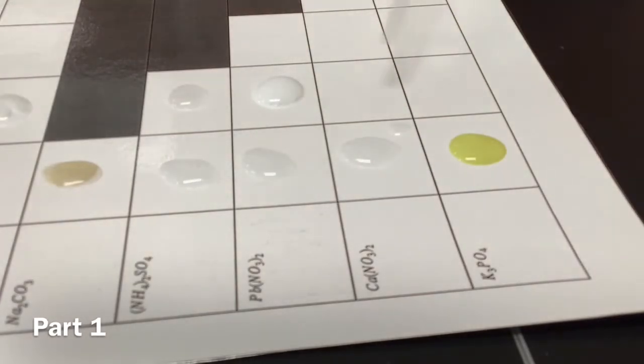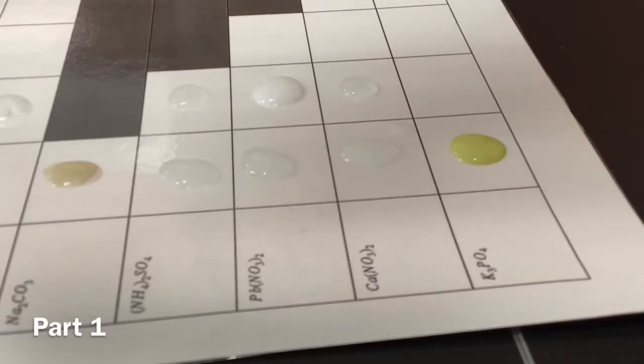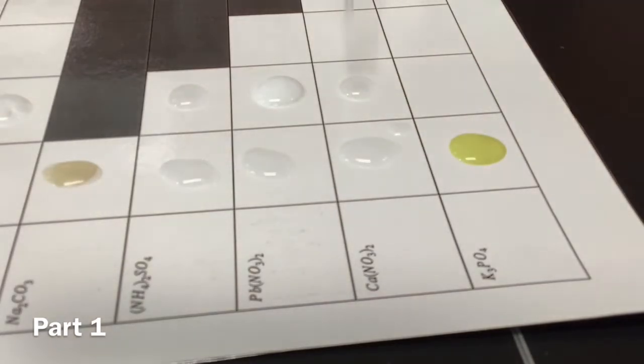Okay, here we go. So it's supposed to be Na2CO3. This one's pretty interesting because it's cool. That's why. Because of science. Science, exactly. That's exactly why. Okay, here we go.